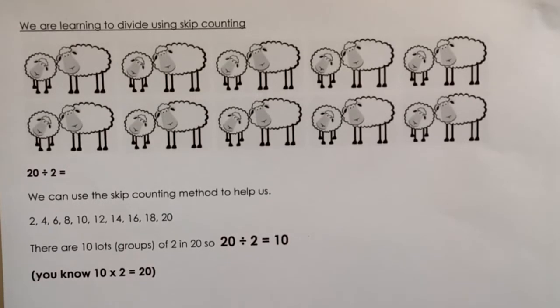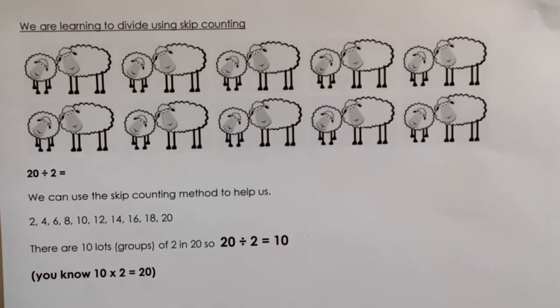Now, if we had the sum or the division sentence 20 divided by 2, we can use our skip counting to help us. So rather than getting real sheep, I've drawn some sheep as our concrete, and we can see that they're all in 2s. So we've got 20 sheep altogether into groups of 2, and we can work out how many groups of 2 there are in 20, using our skip counting. 2, 4, 6, 8, 10, 12, 14, 16, 18, 20.